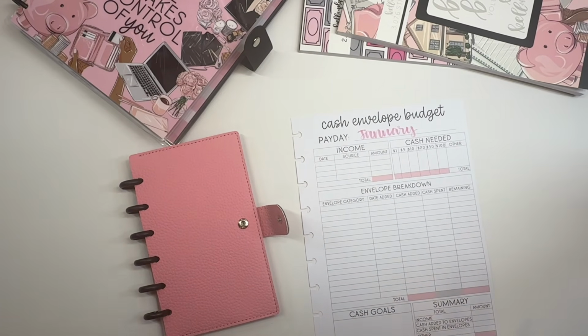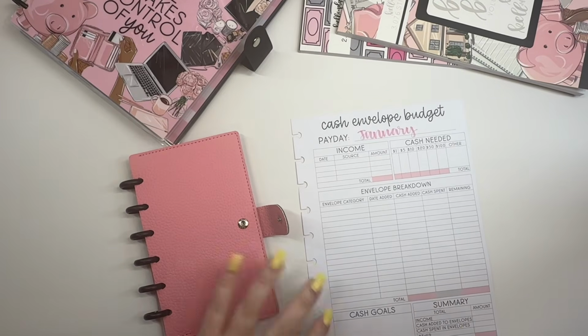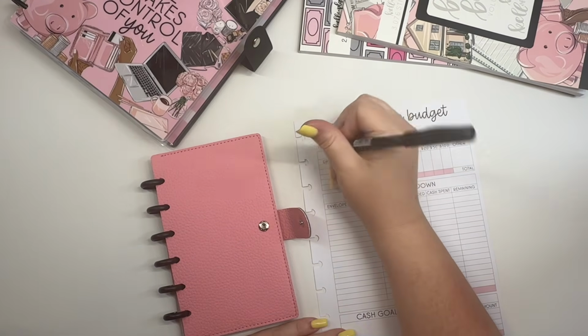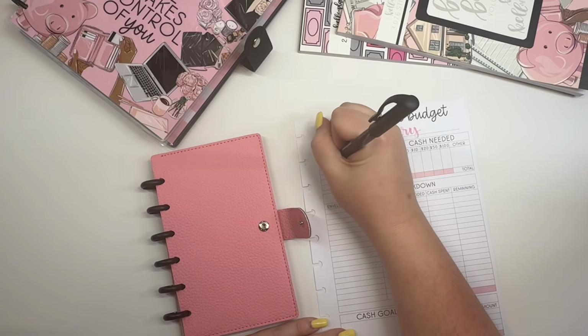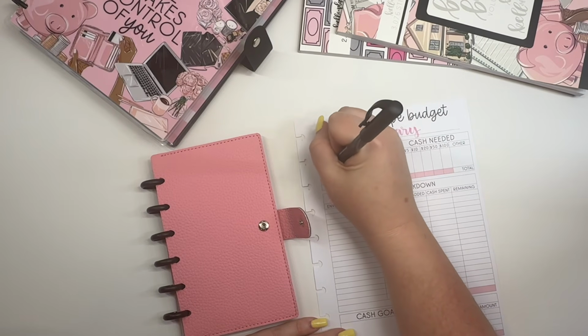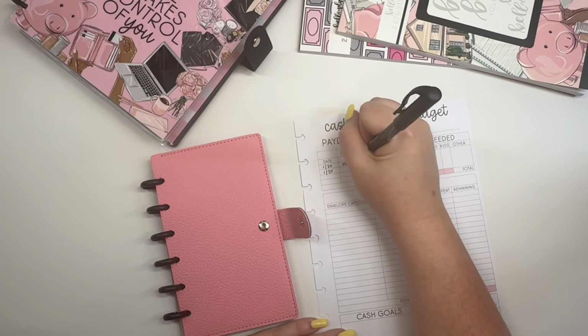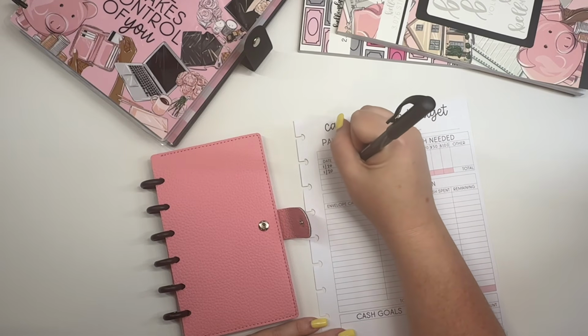So I'm going to write January at the top because this is for January 2026. And then I'm going to come over here and say, the 20th is when we both get paid. So I'm going to say Matthew and Heather.